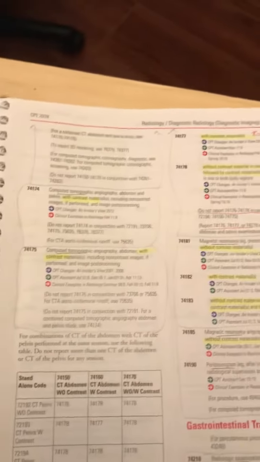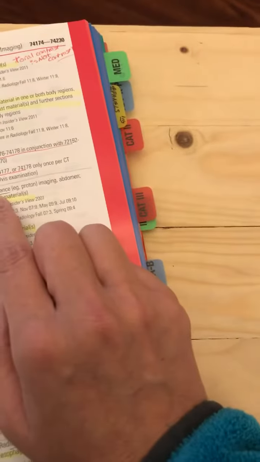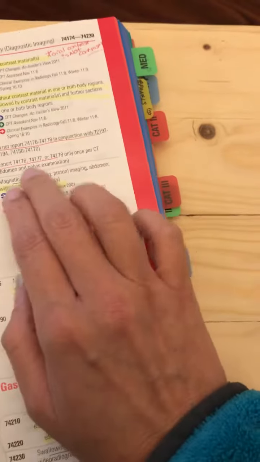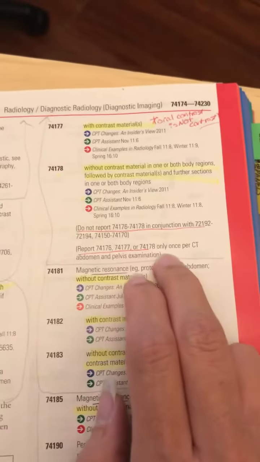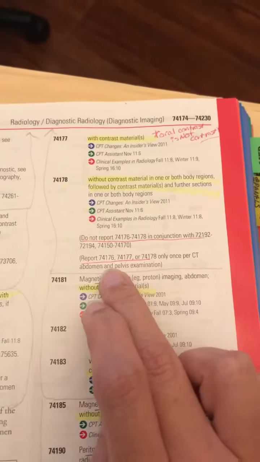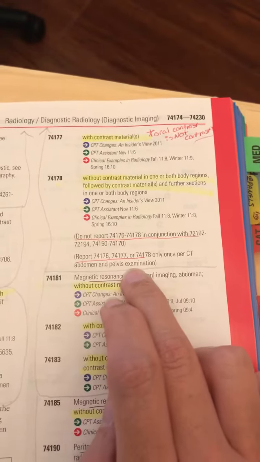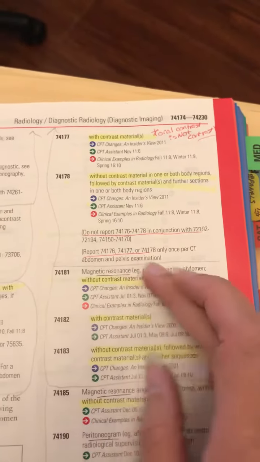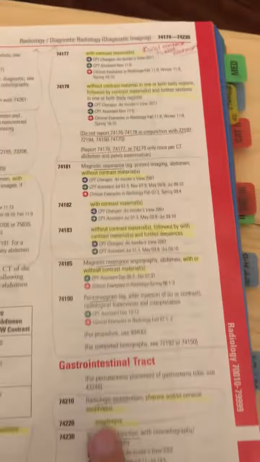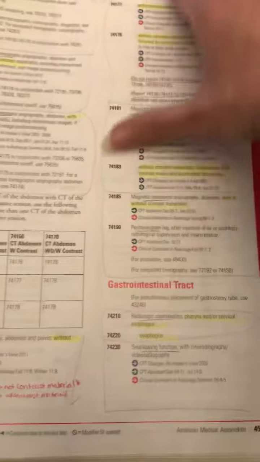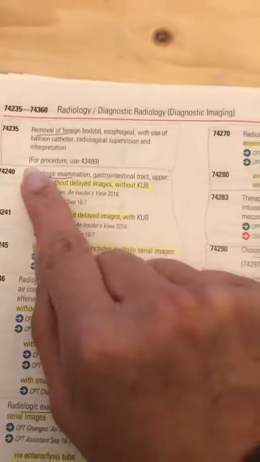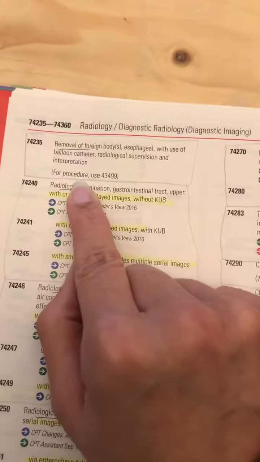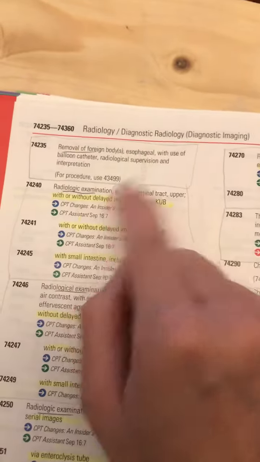But then you also have some that will say do not report, like this one. This one's only once per CT, abdomen and pelvis examination, okay? It'll also say it's modifier exempt, or do not report, you know, whatnot with whatnot. You know, I mean, it honestly comes down to watching what these are. So for an example, you've got this one, okay? For a procedure, use this. So you need to be looking.